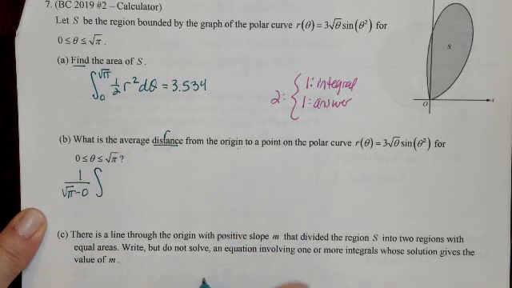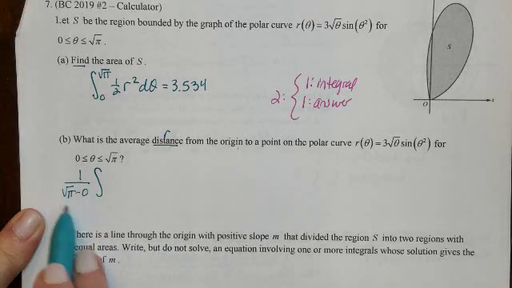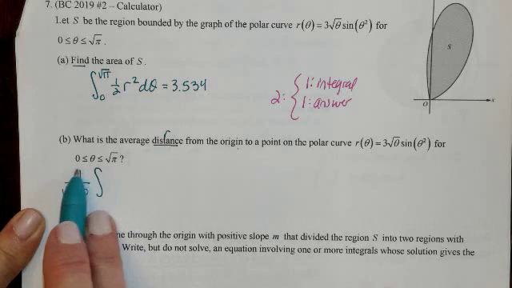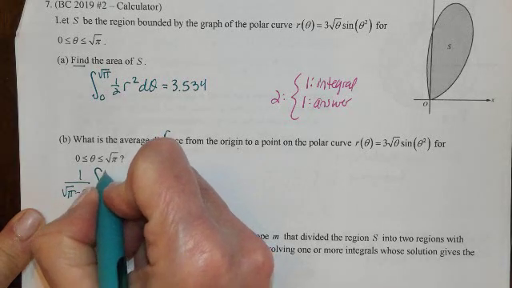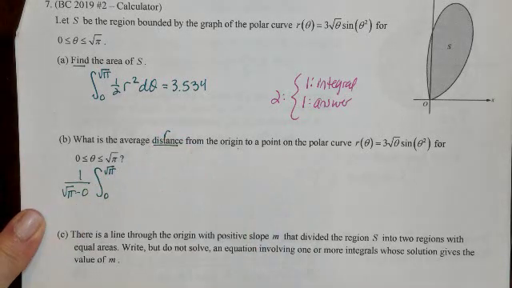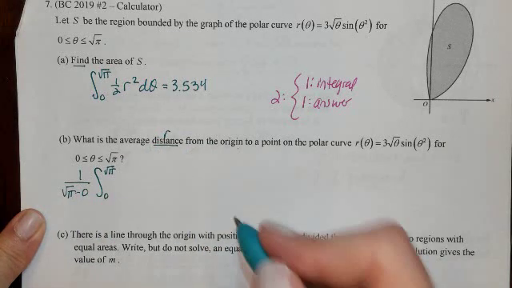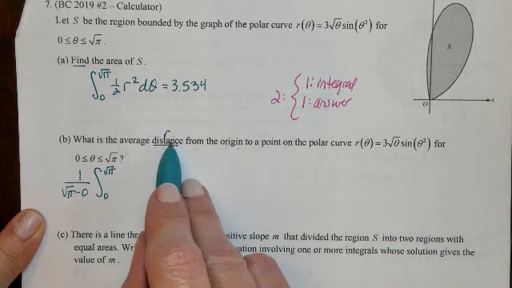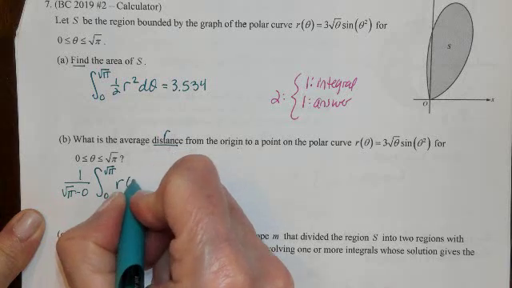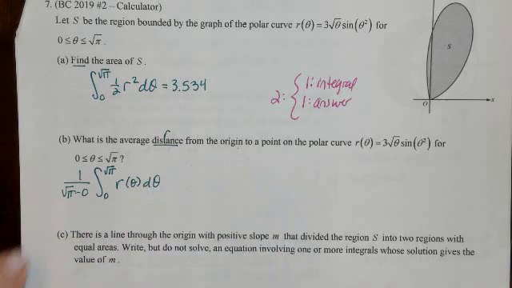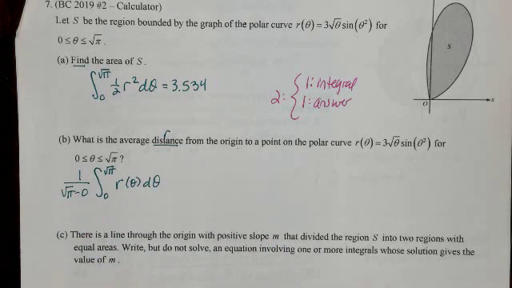Think of how you find the average of your test scores. You add them all up and then divide by the number of scores. Well, this is like dividing by the number of scores. You divide by your thetas, and then 0 to square root of pi of whatever you're averaging. So you're averaging r, so we put r in there.